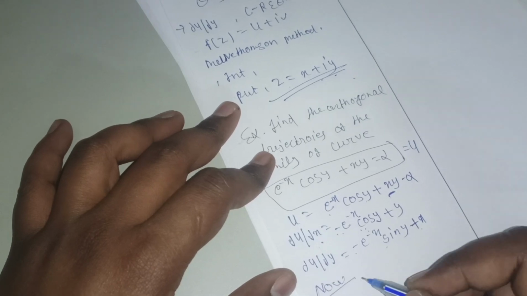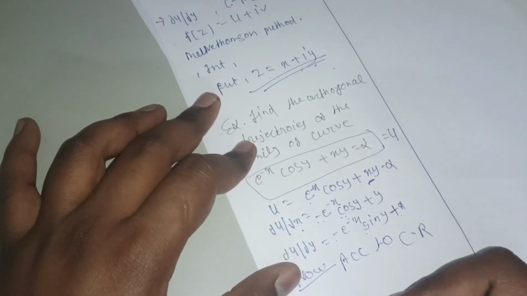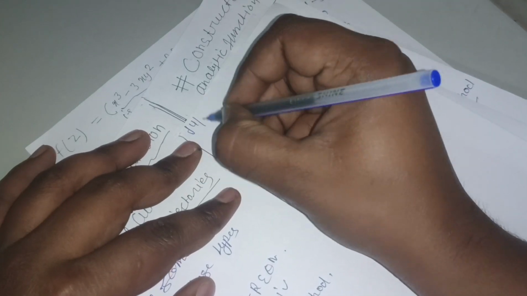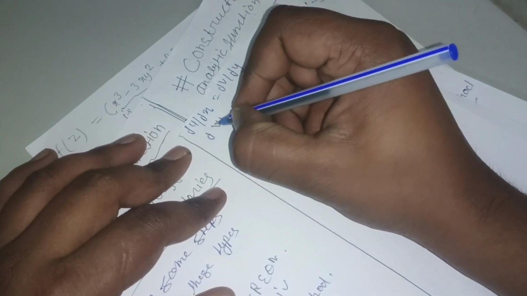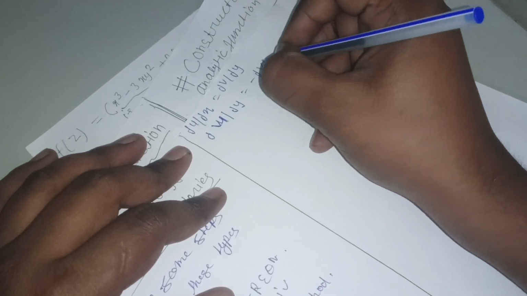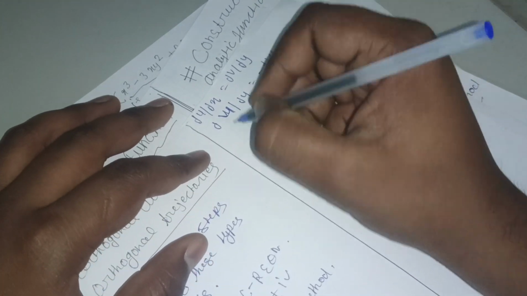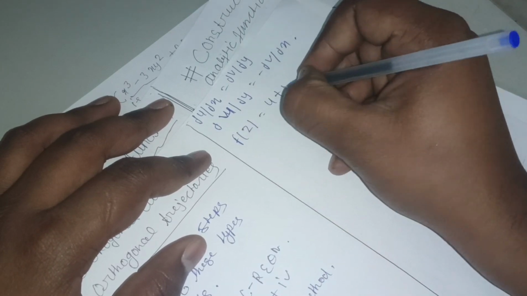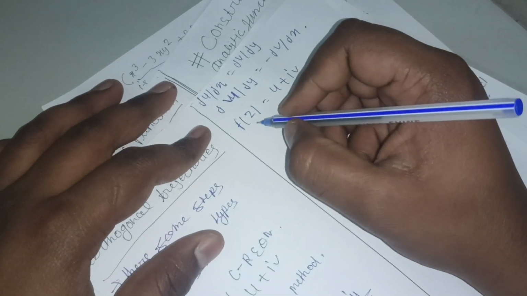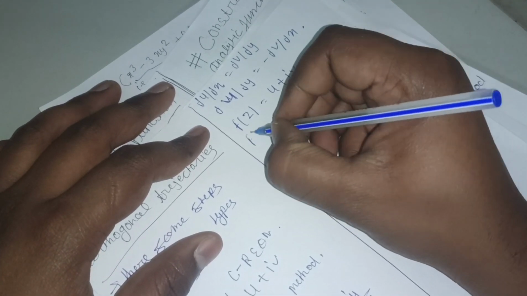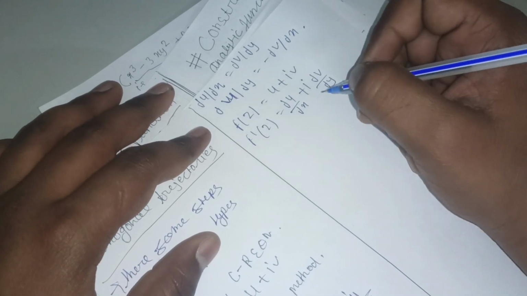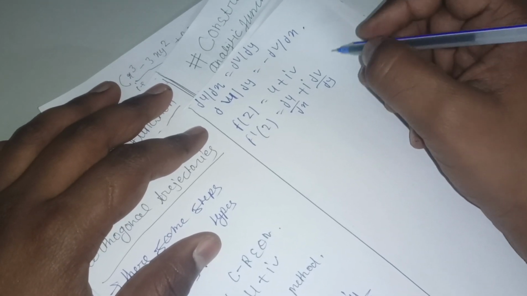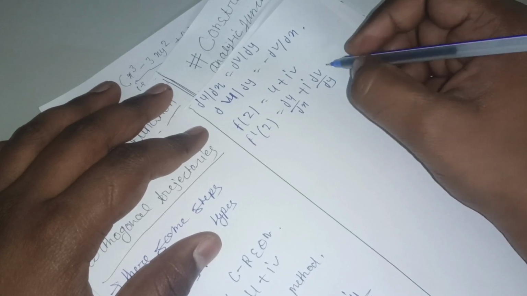Okay, and now according to CR equations, del u by del x is equal to del v by del y, and del u by del y is equal to minus del v by del x. f z is u plus iota v, simply f dash z is equal to del u by del x plus iota del v by del x.